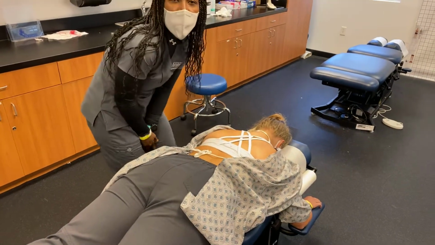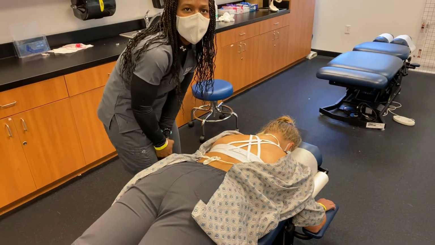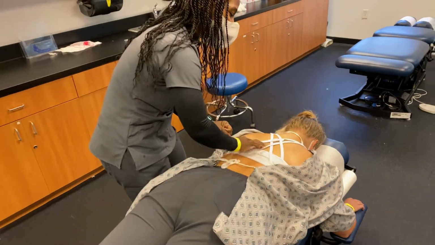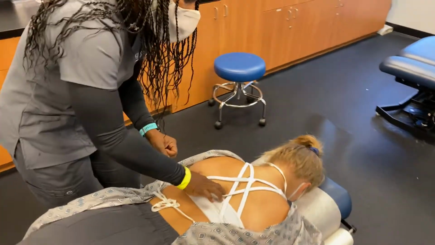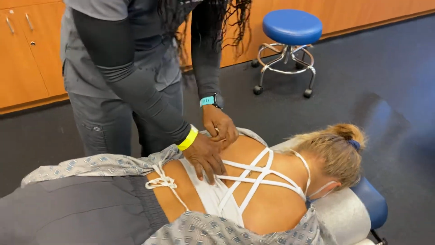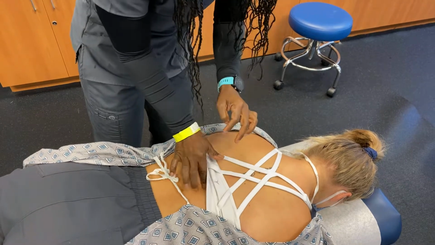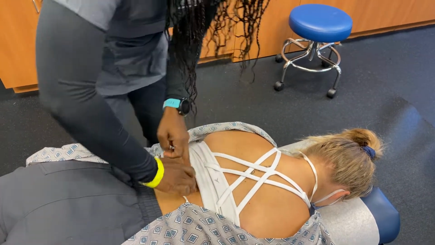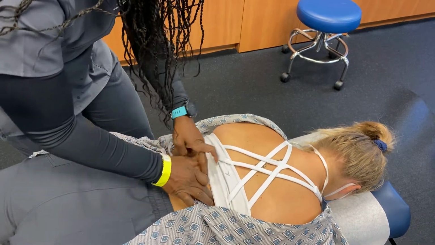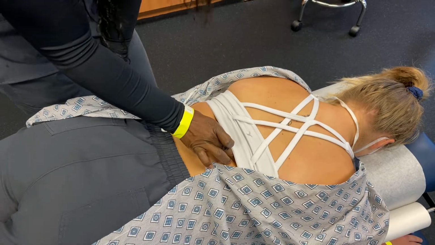Now, if you could please find the transverse process of T10. Okay, so we are at T7 right here because it's the inferior. We're going to go down: T8, T9, T10. Got the transverse process here and transverse process here. Okay.